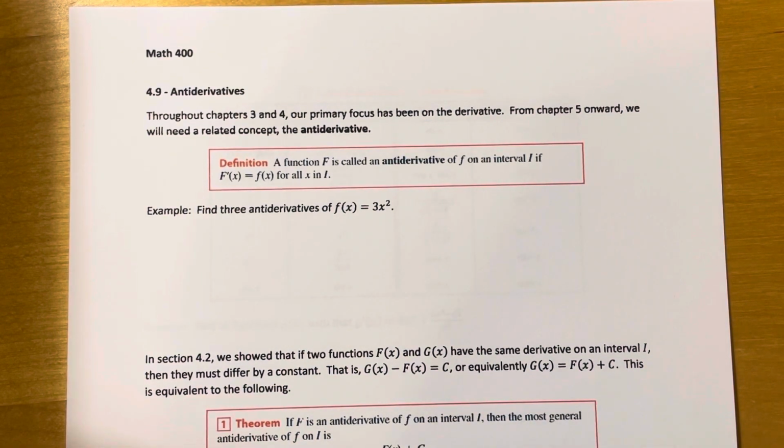which will kind of set the stage for calculus 2, basically. So we've been spending a lot of our time worrying about derivatives. Chapter 3 and chapter 4 primarily, end of chapter 2 as well. We introduced the derivative there. The antiderivative is kind of like an inverse of that. It's sort of the opposite.